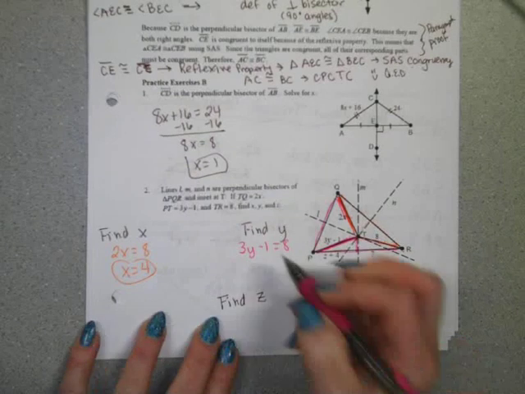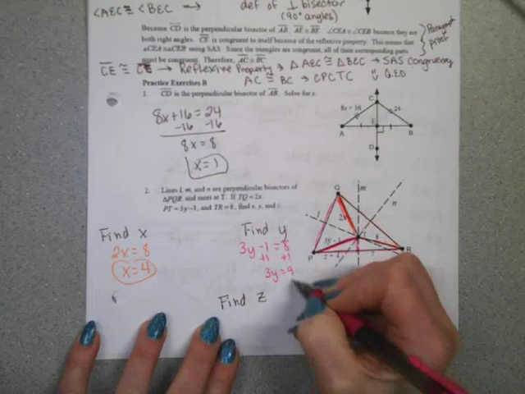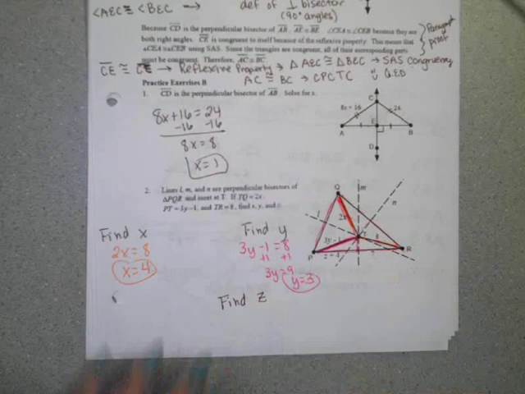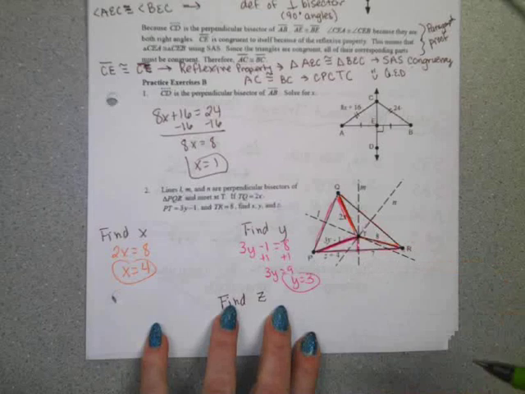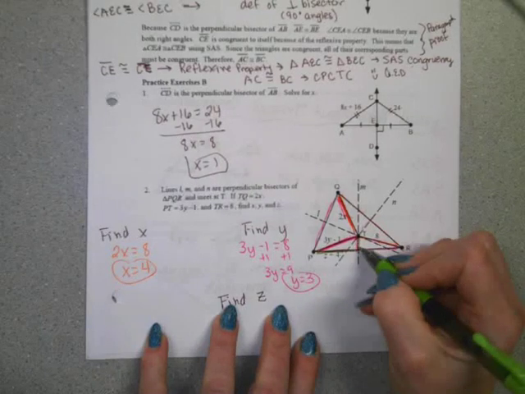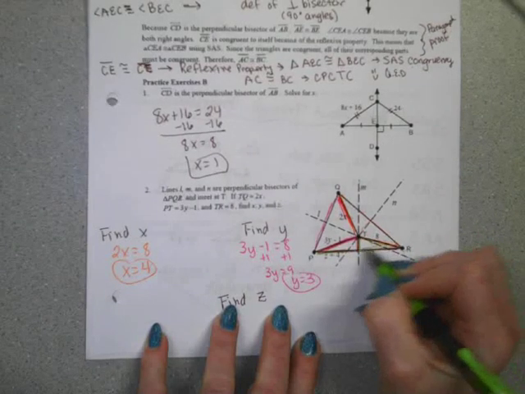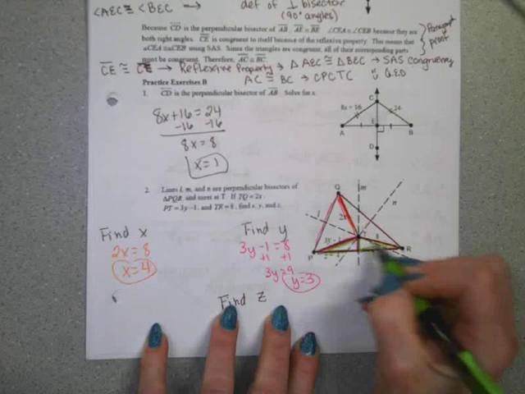And then I'll just simply solve it by adding 1. That gives me 3y equals 9, so then y will equal 3. Okay, last is z. So I see z plus 4 right here on this base. That's kind of this triangle right here, and here's the other triangle right here.